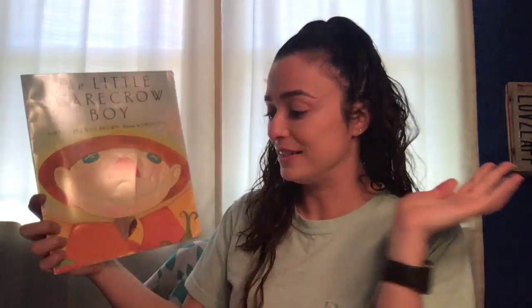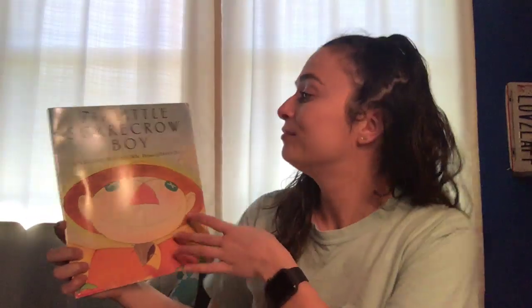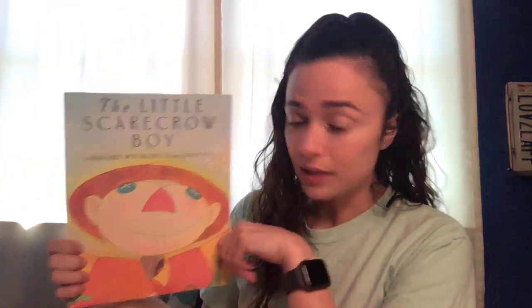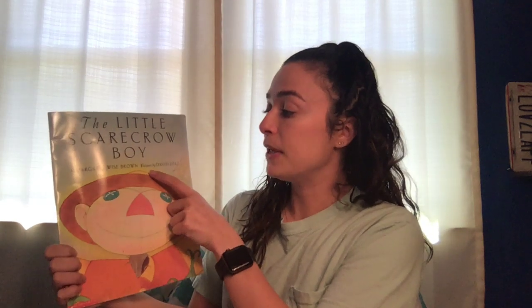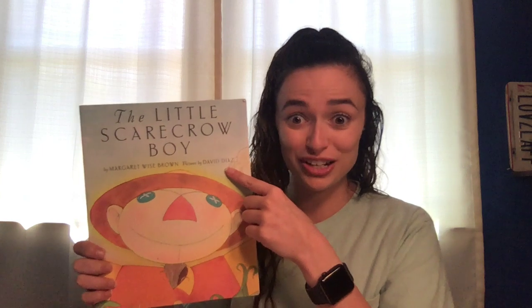And just like always, I have complete permission from Scholastic to read this story today. This story is called The Little Scarecrow Boy. The Little Scarecrow Boy, that's the title. It says that it's by Margaret Wise Brown. She's the author. What does the author do? Writes the words. And it says pictures by David Diaz. The pictures. Who does the pictures? Who draws those? The illustrator, right?